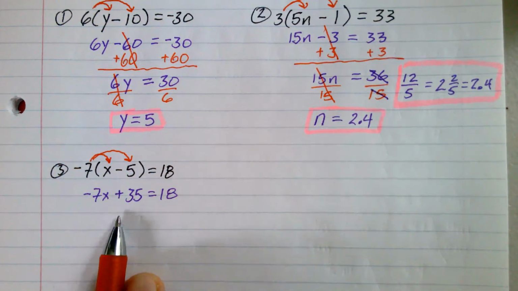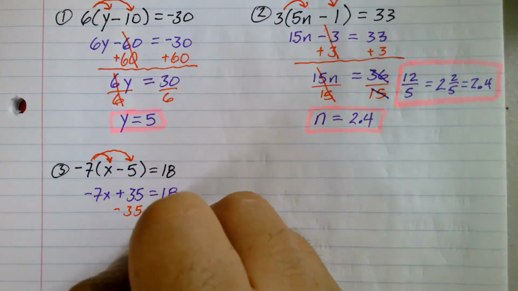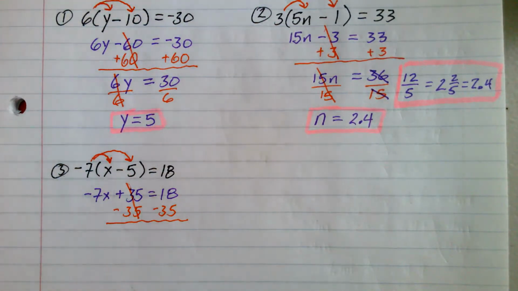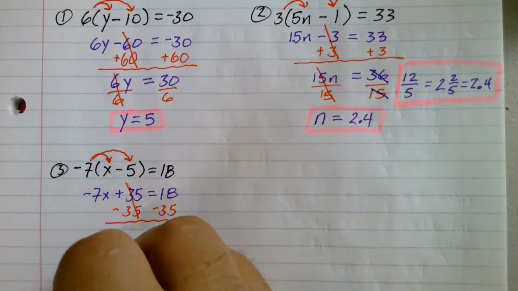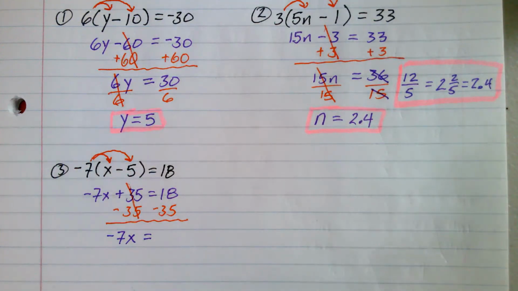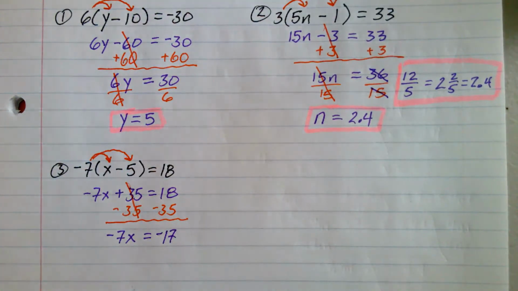So let's go ahead and get rid of this 35. We'll put a minus or negative 35 on both sides. Bring down the -7x. All right. And now what do I get? -7x equals, I got 18 and -35. -17. Yeah, you subtract and keep the sign of the bigger number. Okay.